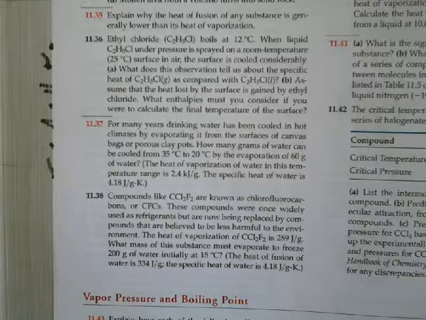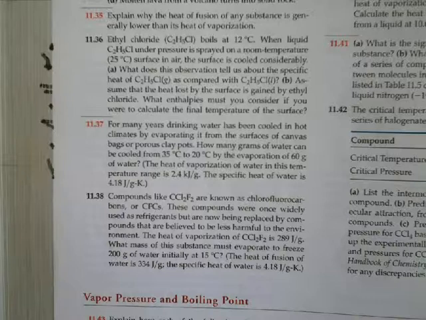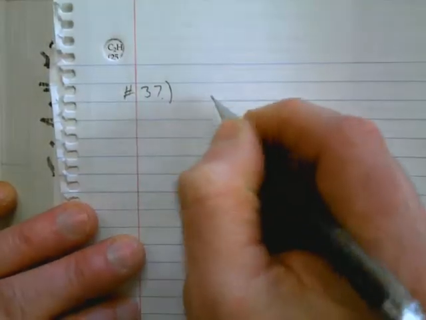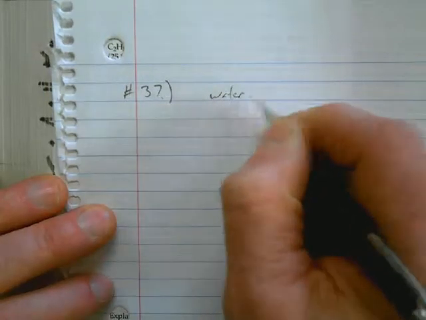So remember that evaporation is an endothermic process. It needs energy to happen. So this question is, how many grams of water can be cooled by the evaporation of 60 grams of water? Okay, so here's the information here. I'll have to move this back and forth, but let's just start with understanding that there's two things going on. So this is question number 37.